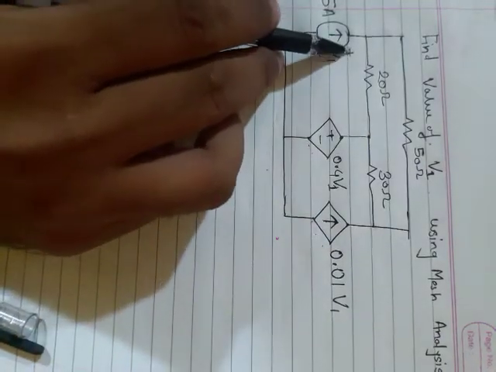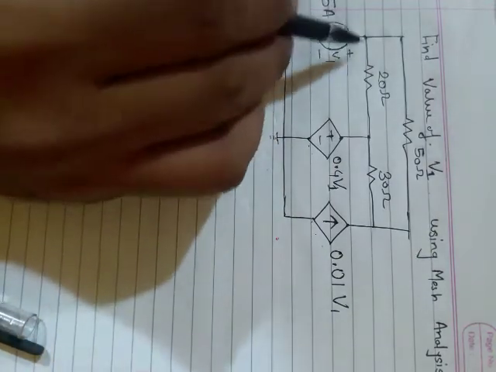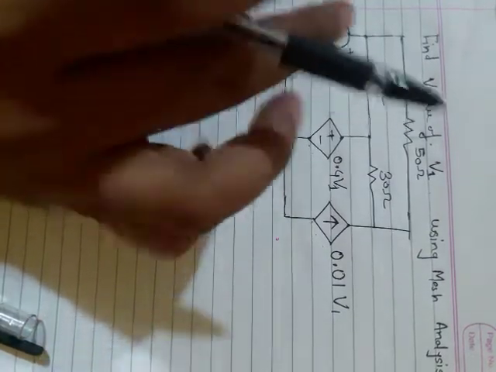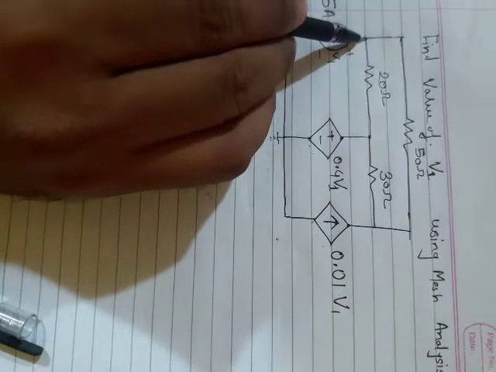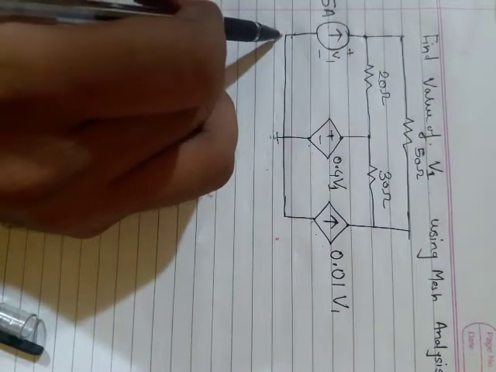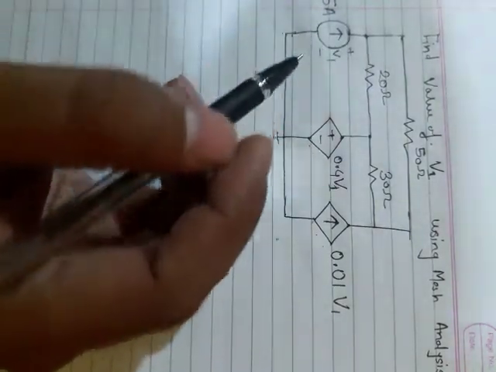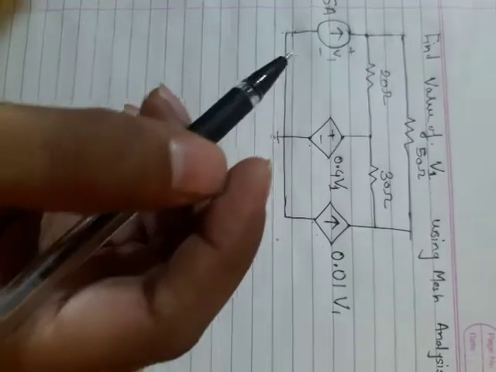The V1 is given here. It means the value of V1 is from this point to this ground. The value of V1 is the voltage drop from this point to this point. This is the voltage at this particular node. V1 is the voltage at this particular node.